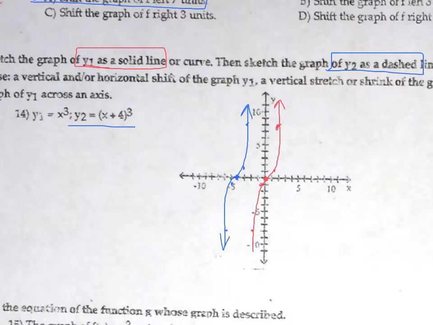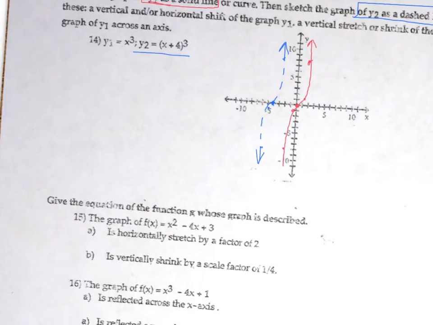Any questions on this so far? That's a dashed line. Okay, let me get my eraser. I have an eraser, that's nice. And that's y sub 2. Any questions? Okay, so now let's move on to the next one.